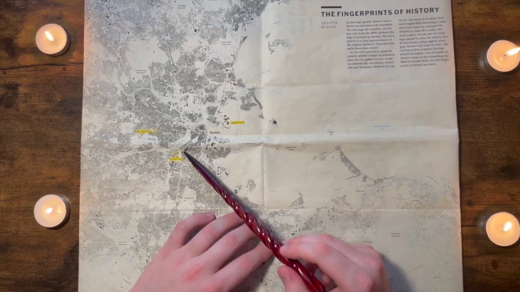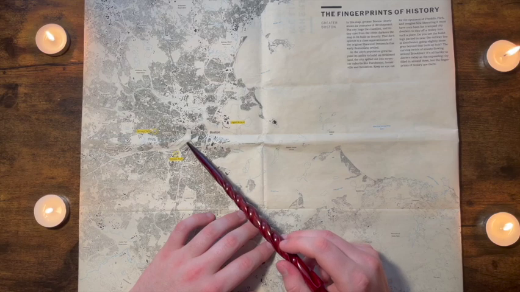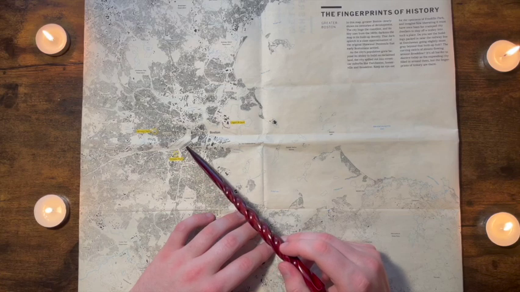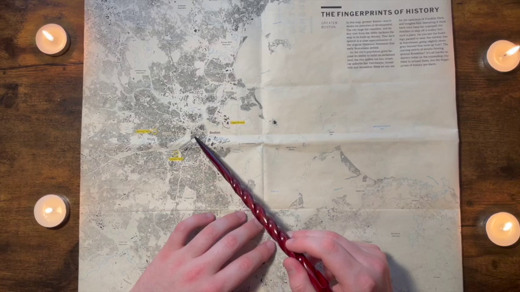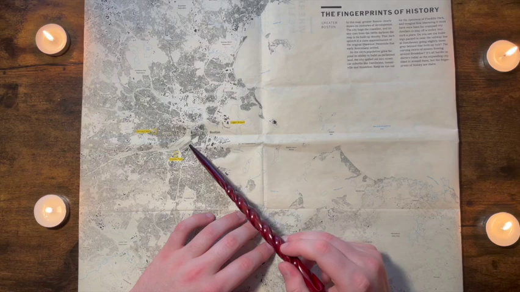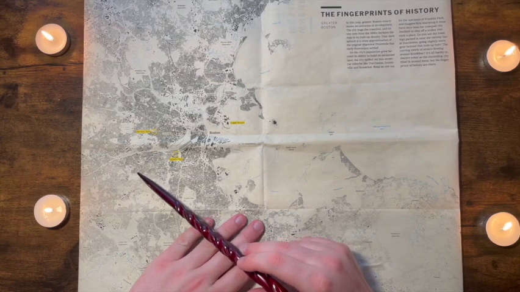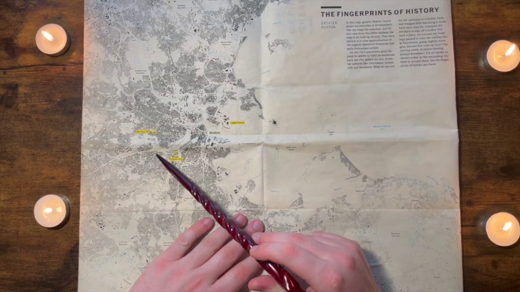On the opposite side of here we have the Back Bay, and the Back Bay is centered around Commonwealth Avenue, which leaves the Boston Common and the public gardens and stretches all the way out here. This is Commonwealth Avenue.